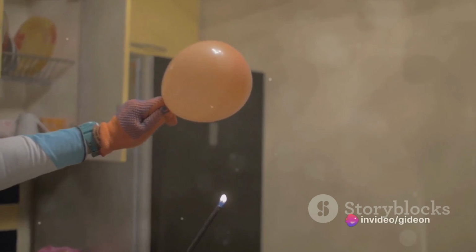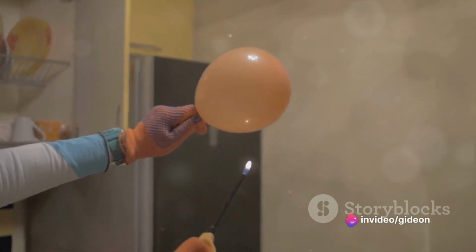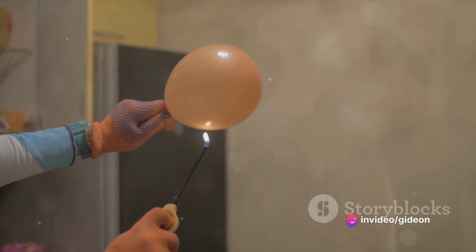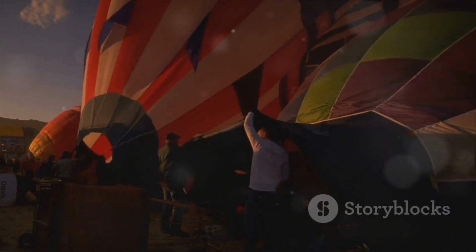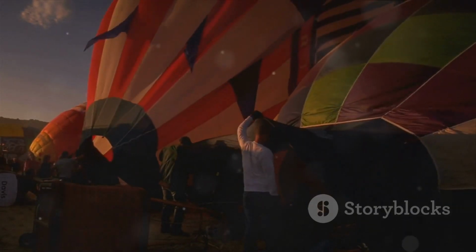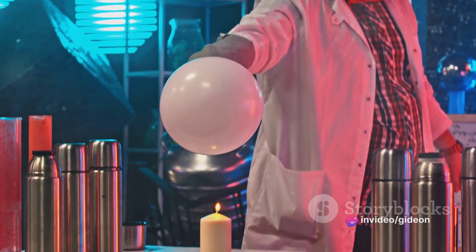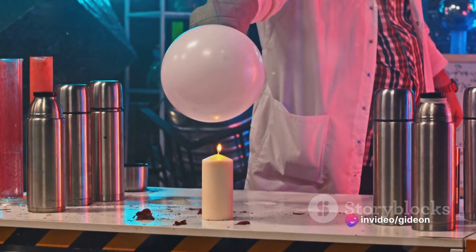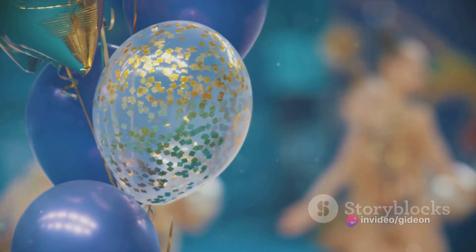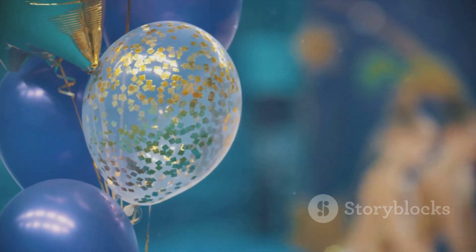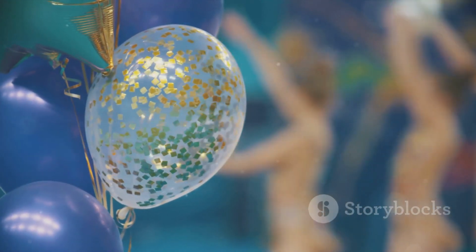Let's turn our attention to a balloon. Fill it with air, and it expands. The air particles are like tiny ping-pong balls bouncing around inside the balloon, pushing against its walls and causing it to inflate. But what happens when you let the air out of the balloon? The air particles spread out, filling the room. This demonstrates another key facet of the particulate nature of matter. Particles move from areas of high concentration to areas of low concentration until they're evenly spread out.